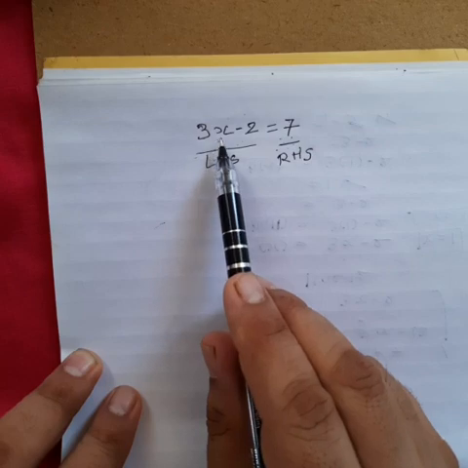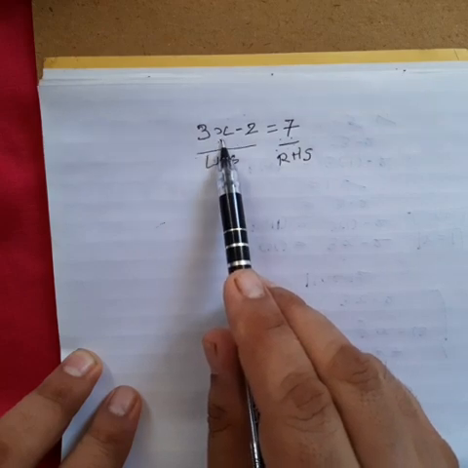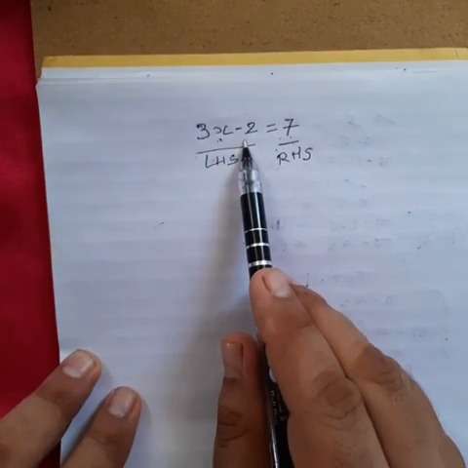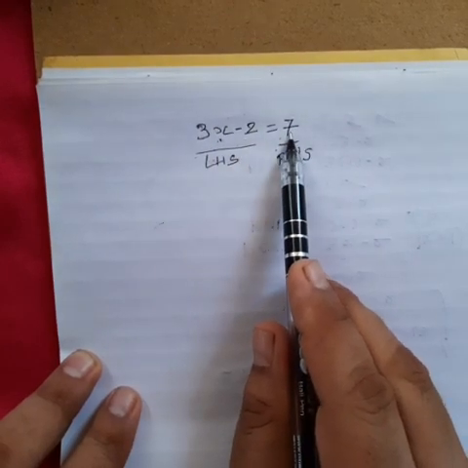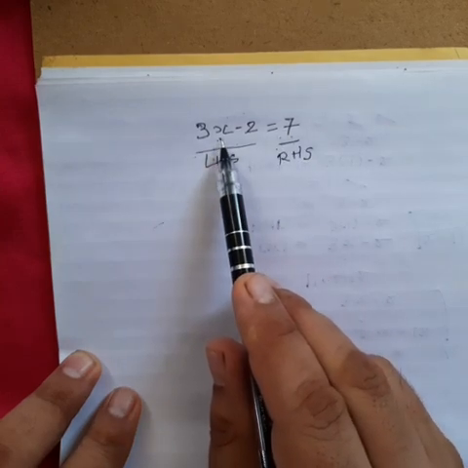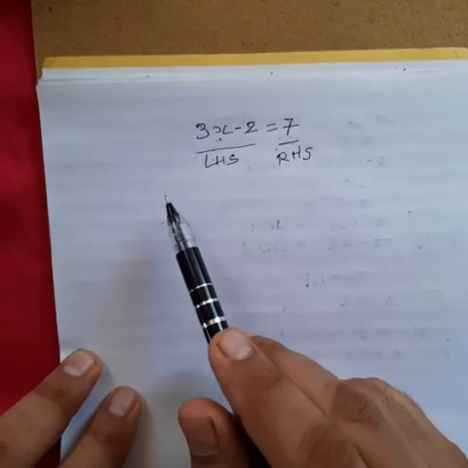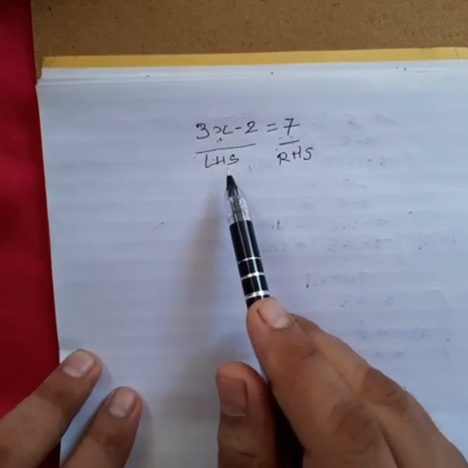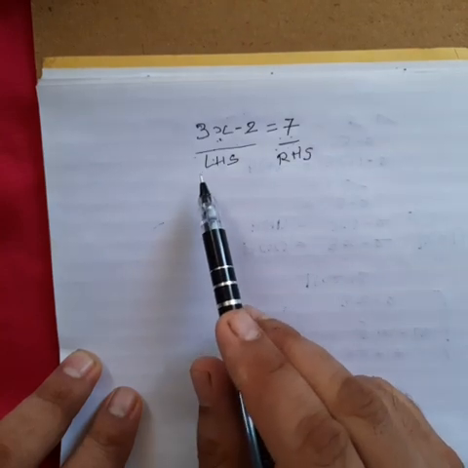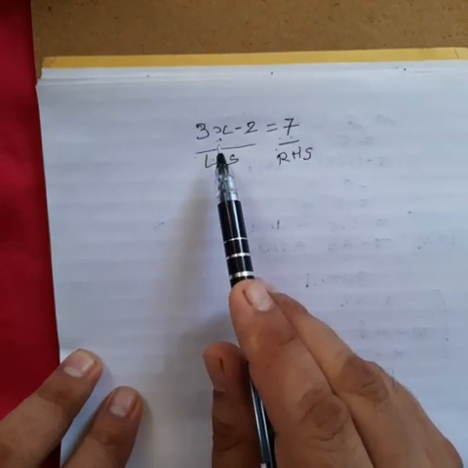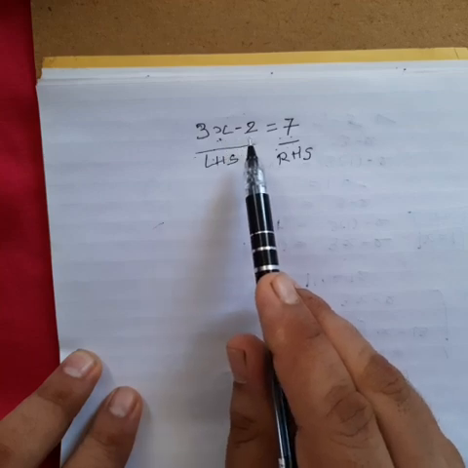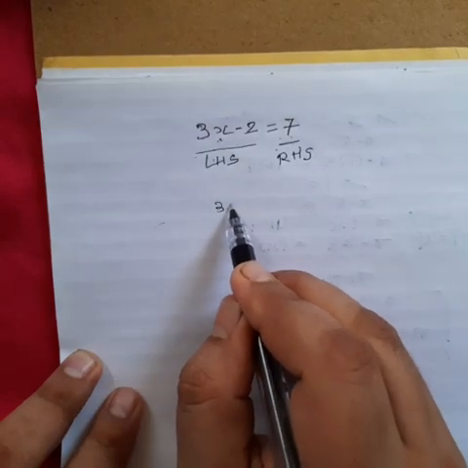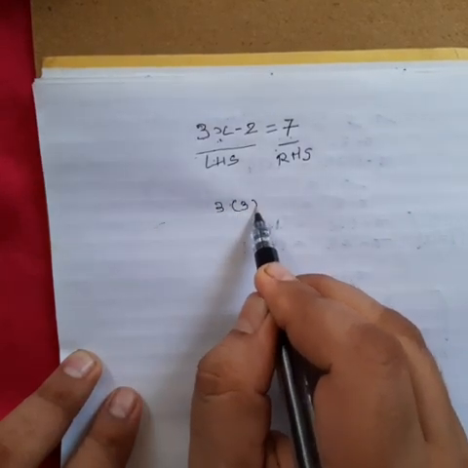Now when I find the value of the variable for which 3x minus 2 is equal to 7, then that particular value of x is called the solution of the equation. For example, suppose I take the value of x as 3.